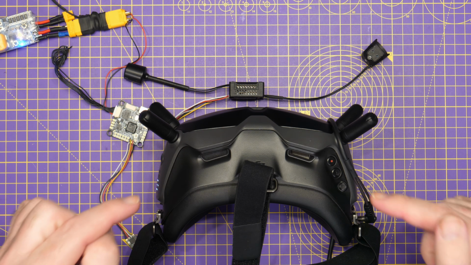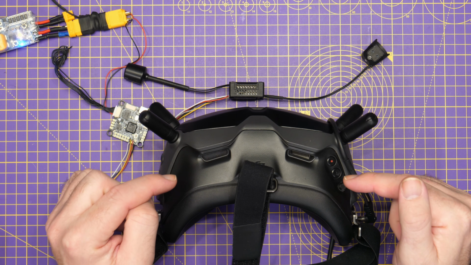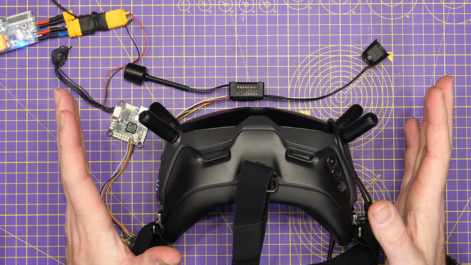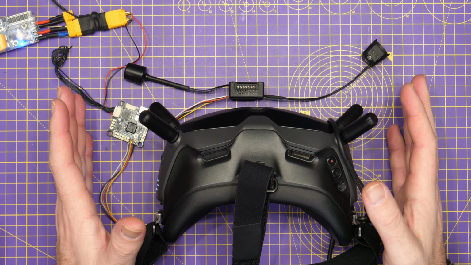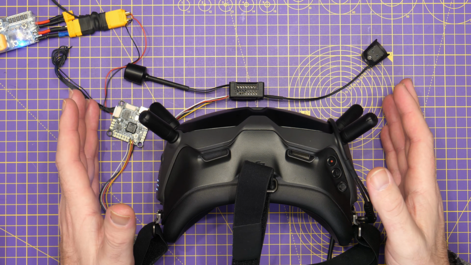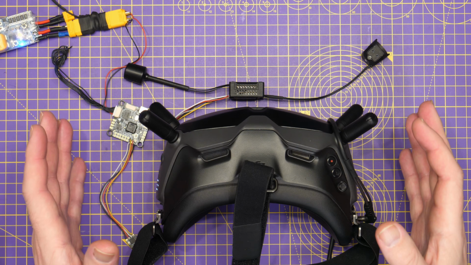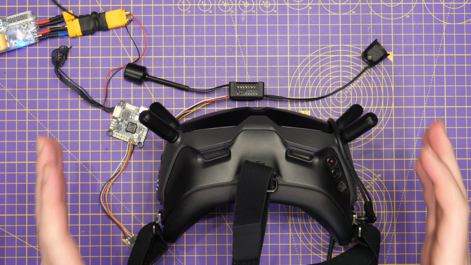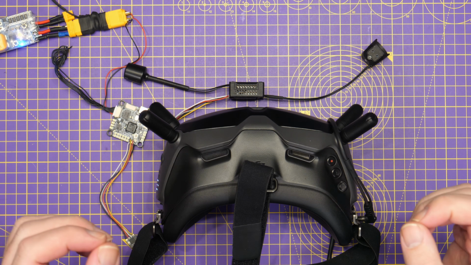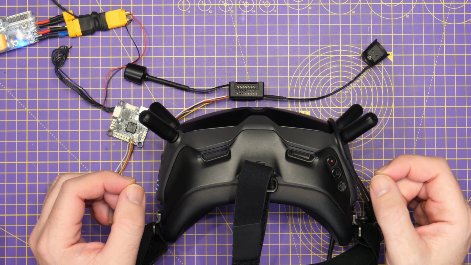If you're still not getting the mode for O3 under the menu, place the V2 goggles into Avata mode and then try to update the firmware again, and that will show you the correct options that are available. But again, you need to make sure that when you're doing this, you have that O3 mode available.